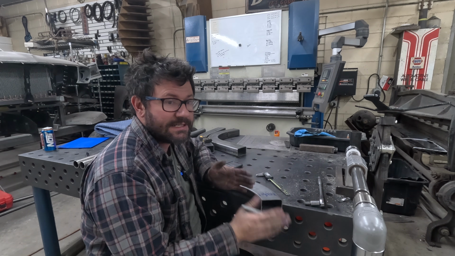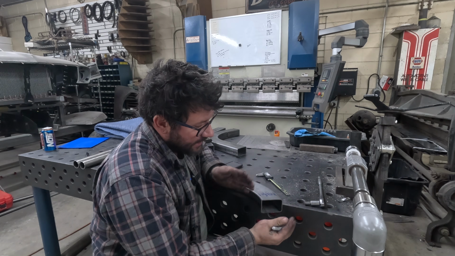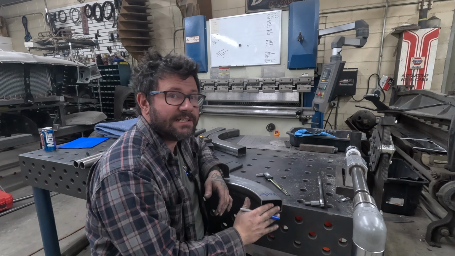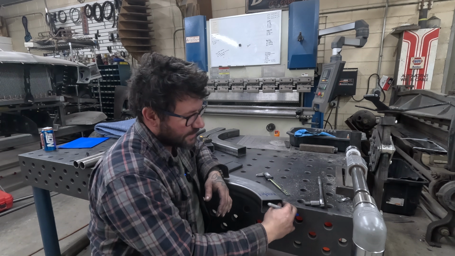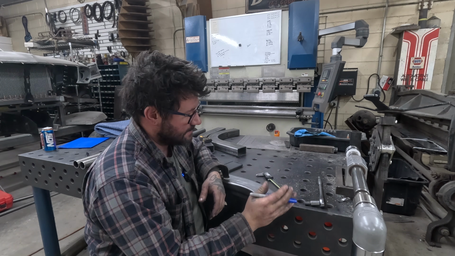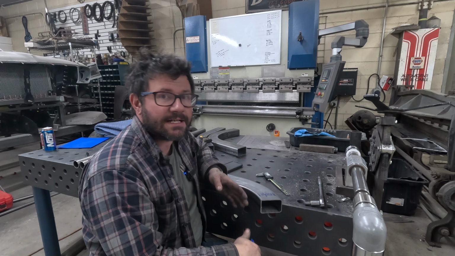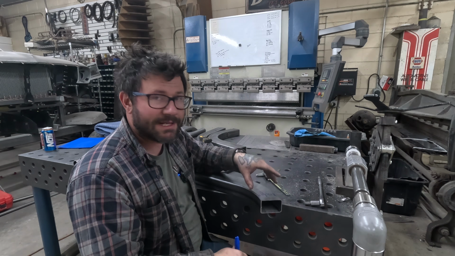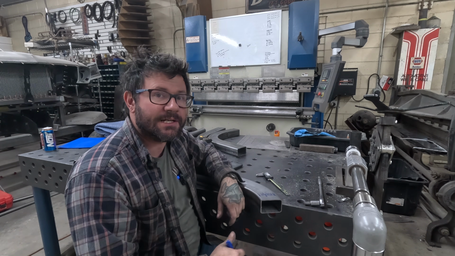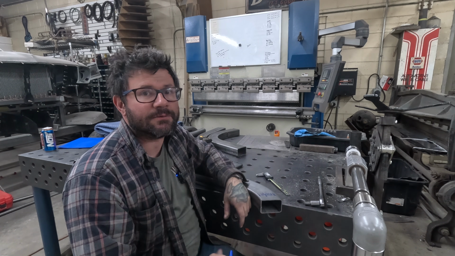So just a complete transparent show of how much the material changes through the bend, how much is actually getting thinner. So hopefully that's kind of insightful into how much the tubing changes in thickness throughout the bend process when mandrel bending rectangle tubing.